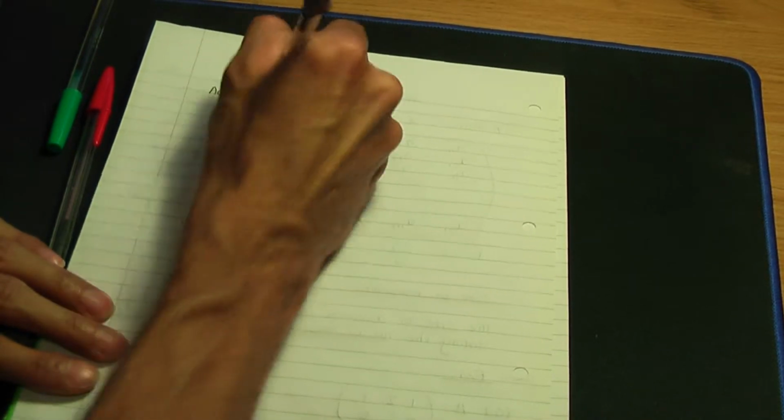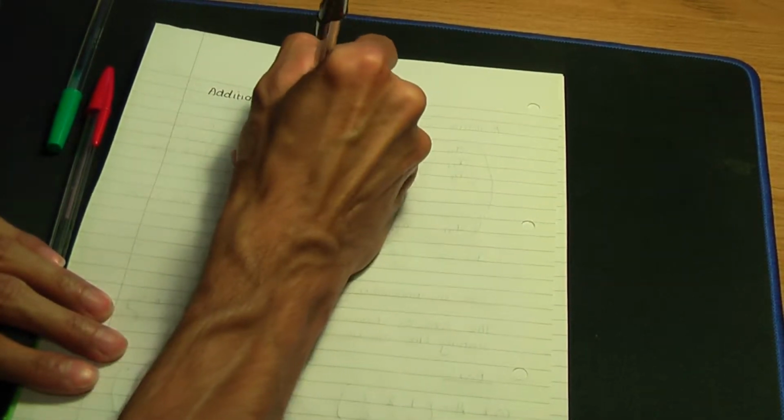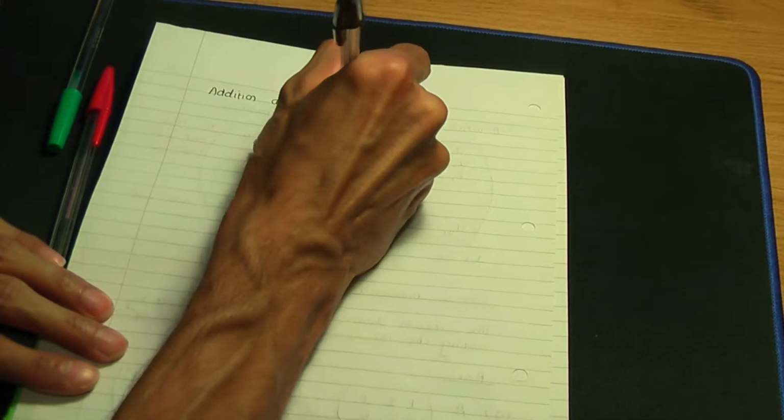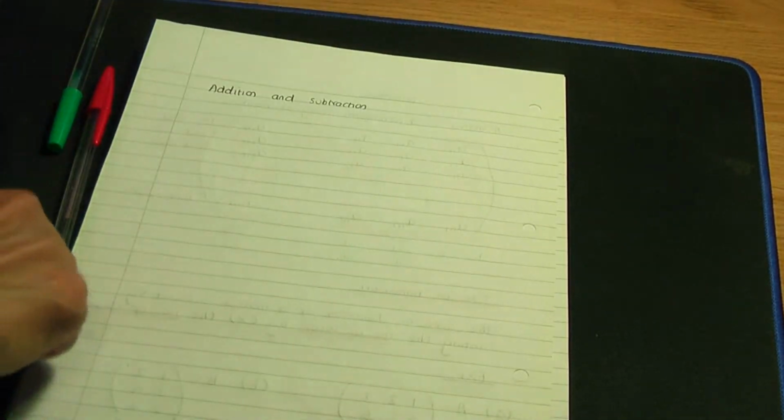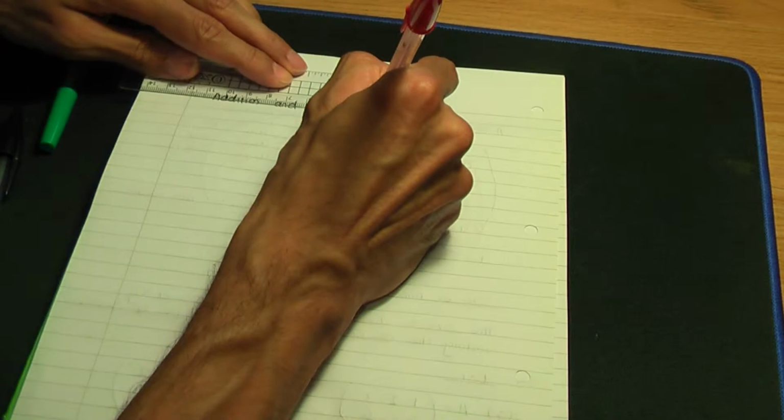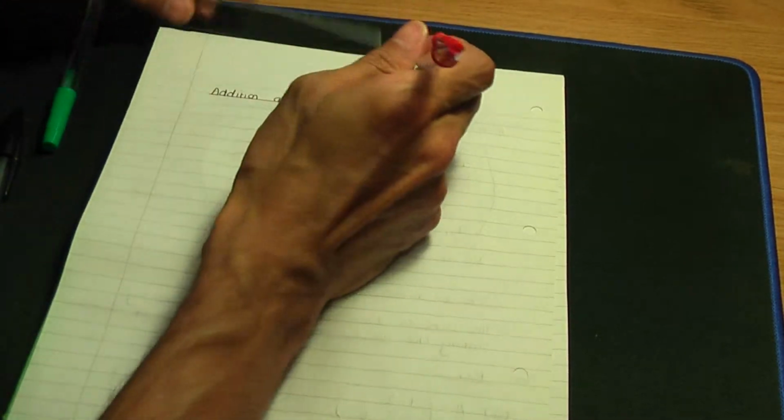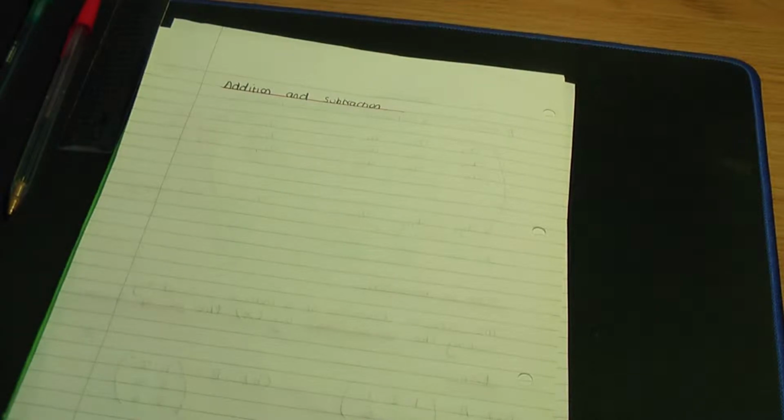So let's continue on the reverse. So let me title this addition and subtraction. Let's take a red pen, underline this. So we can only add or subtract two matrices of the same size.